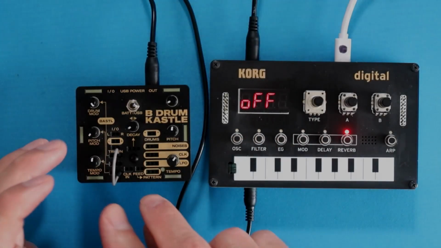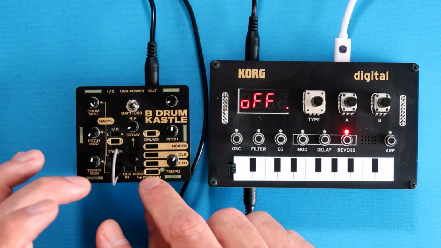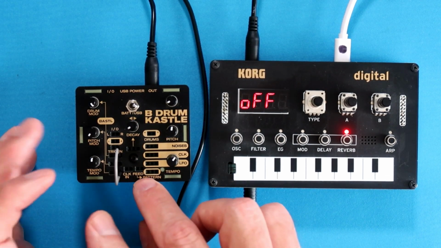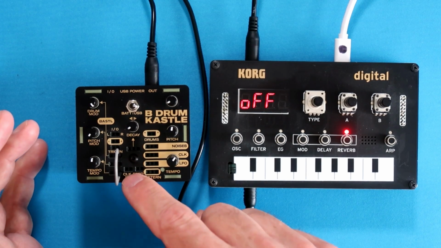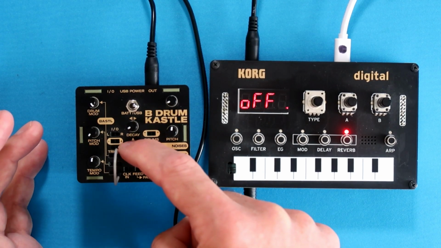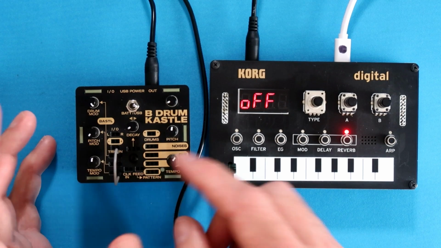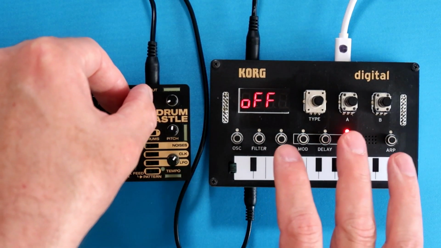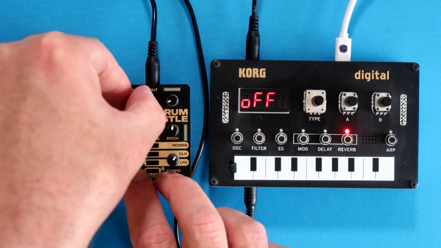Alright, so again, this is something that only makes sense probably under the hood in terms of crosstalk or something like that. I've got the tempo mod routed to the drum mod only, and I'm going to turn it on, and then eventually I'm going to add in some reverb. So give it a listen.